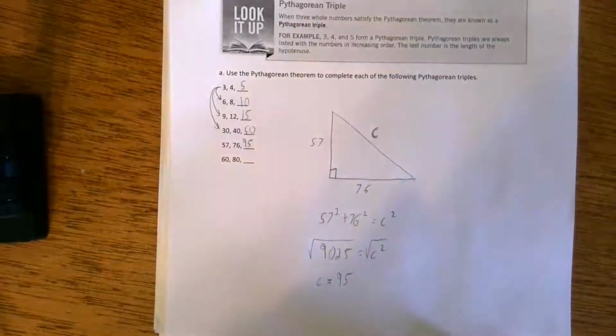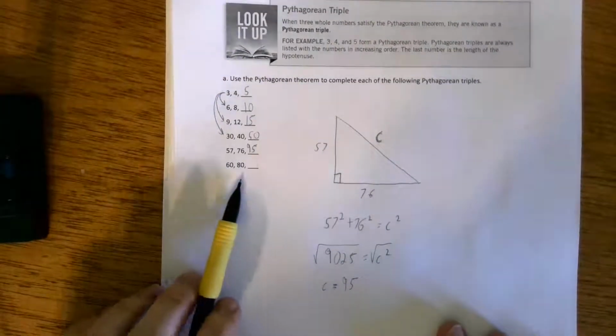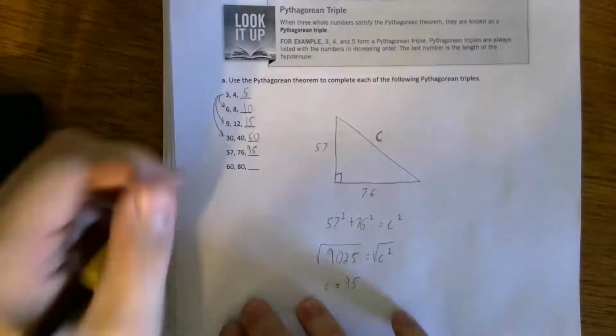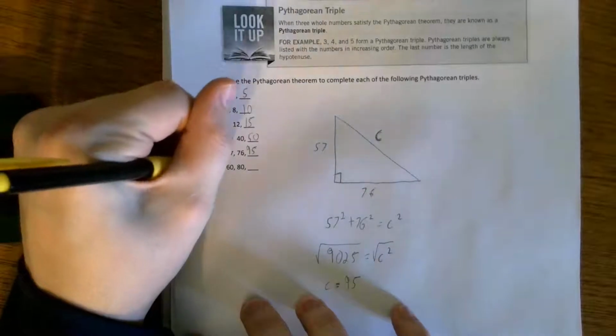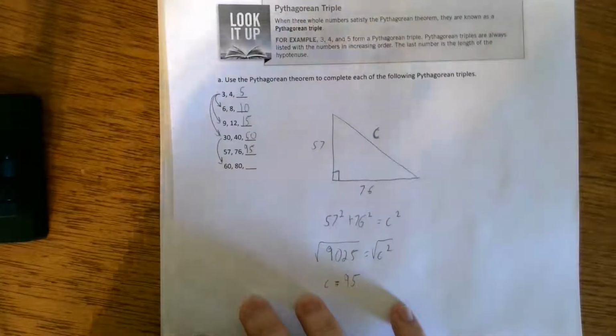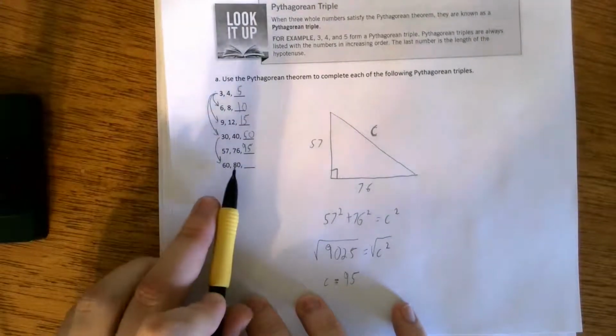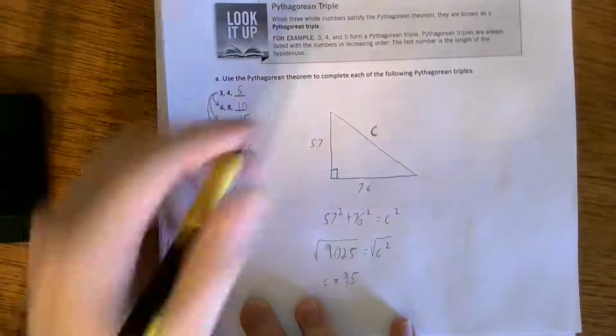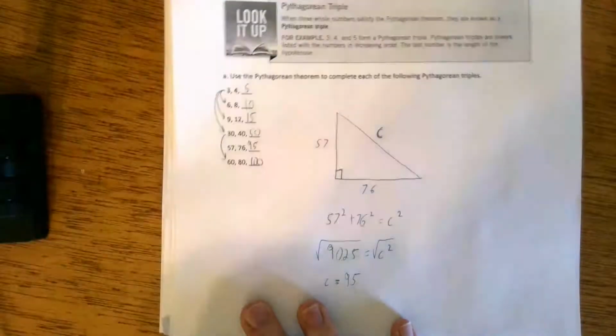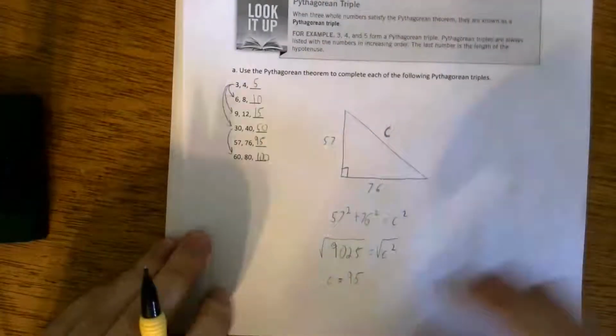All right, and then the very last one, I can see that this is just scaled up from this fourth one that we did. We're just multiplying everything by 2. So if it goes from 30 multiplied by 2 is 60, 40 multiplied by 2 is 80, 50 multiplied by 2 is 100. Okay. And that should take care of that page. So let's move on to the next one.